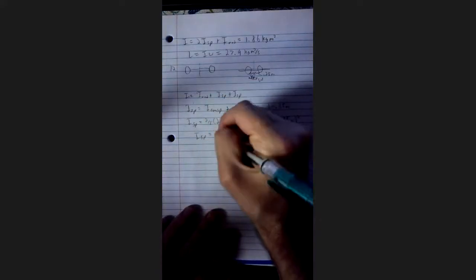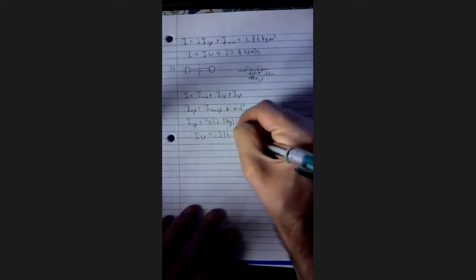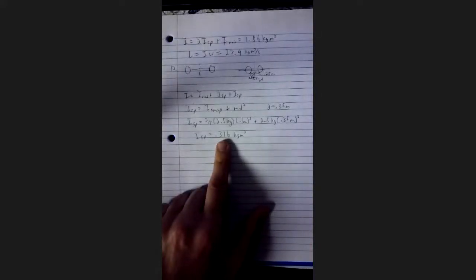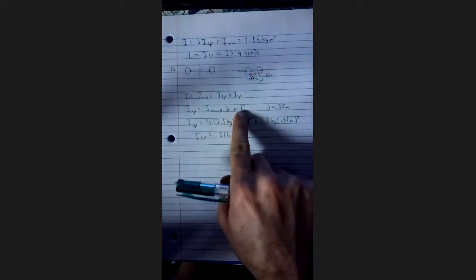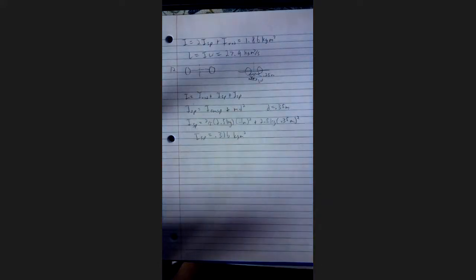So the moment of inertia of each sphere is 0.316 kilogram meter squared. Now notice this is much less than what we had before. Before we had 0.91, so it's decreased by a factor of almost 3. That's because we brought them in so far. Most of the moment of inertia came from this term, because it was so large in the last problem. But here they've come in some, so we have a smaller one.